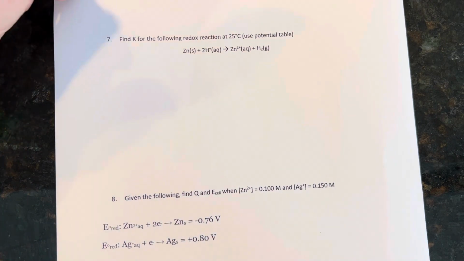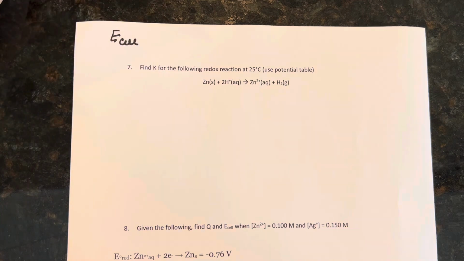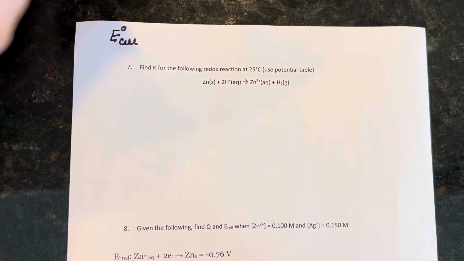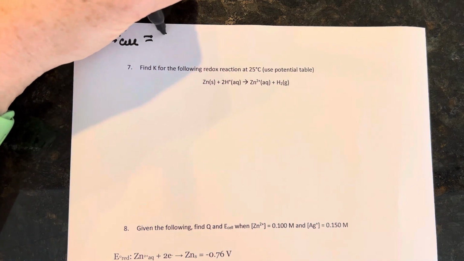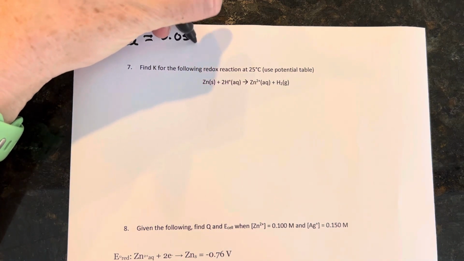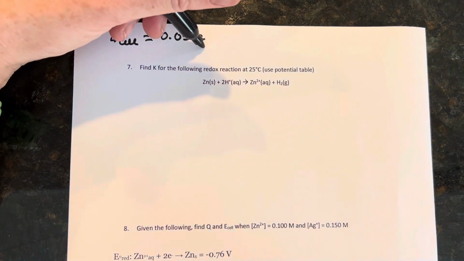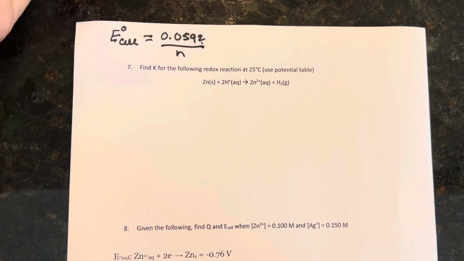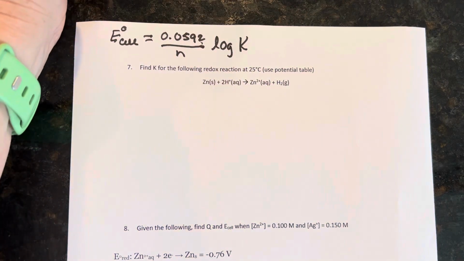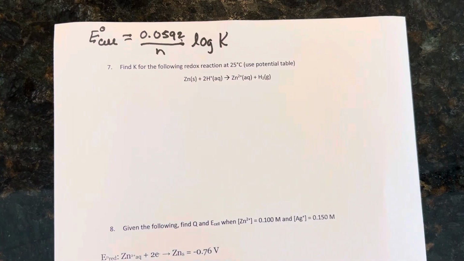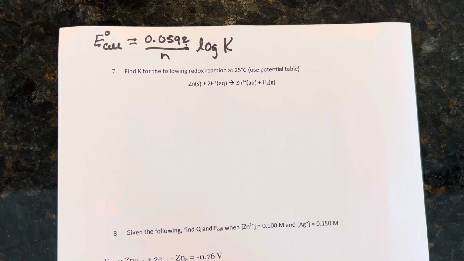So the equation for that, anytime we have redox reactions and we're solving for K, is that the standard cell potential is equal to 0.0592, which is again just R, T, and Faraday's constant combined, divided by N, times the log of K. Pay attention to the way I say log, because I want you to pay attention to the fact that it's a log, not a natural log. It's a log base 10. Okay, so let's go ahead and figure this sucker out.